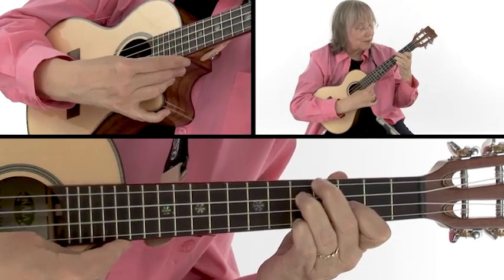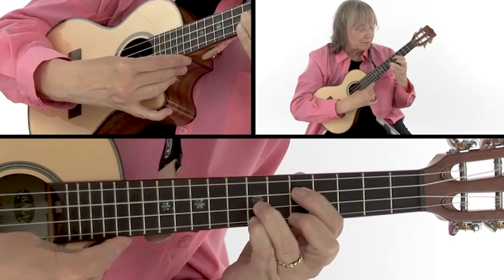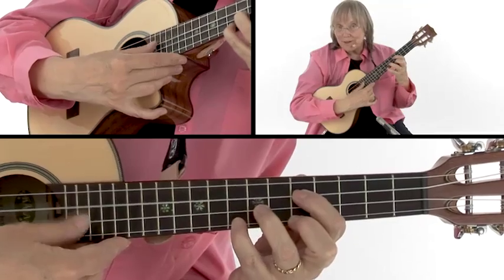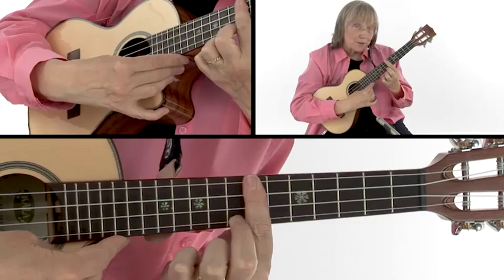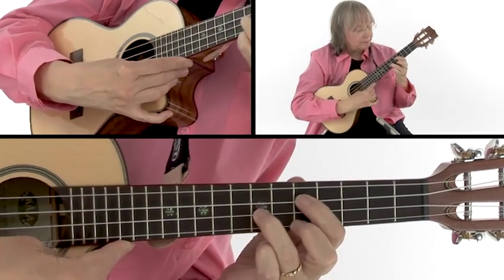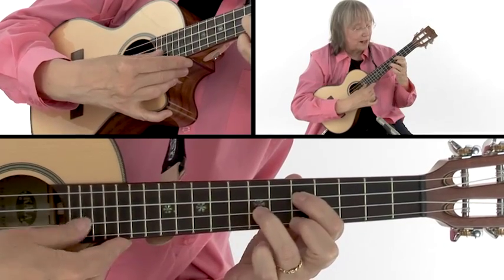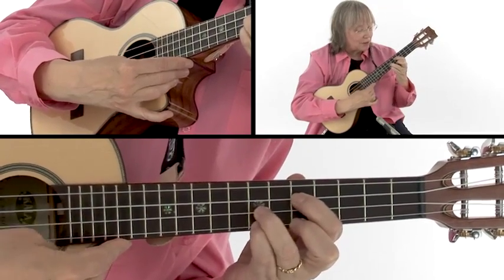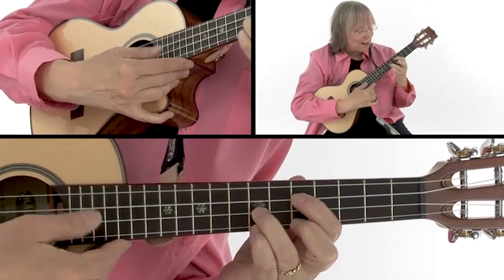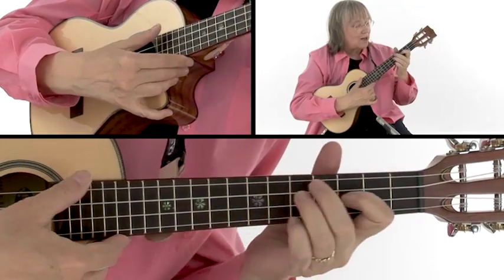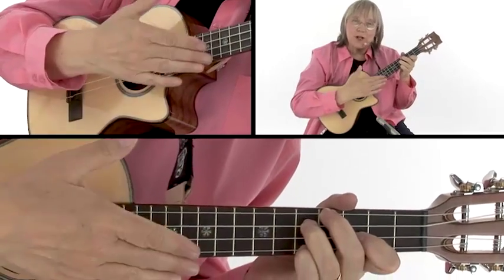Root, 5. Now we want the 6. So I'm going to change here and play the 6. The flat 7 of the G. Or you have this option and play the one you like. Okay, so we have 5, 6, flat 7, 5, or 5, 6, flat 7, 5. Aha! But the next line may dictate which chord you use.